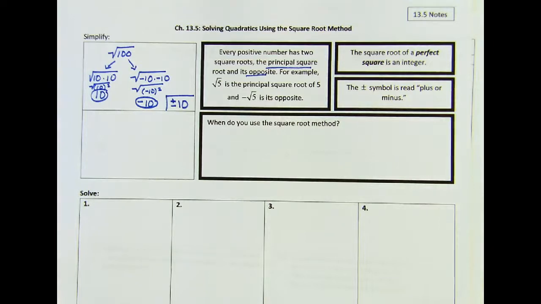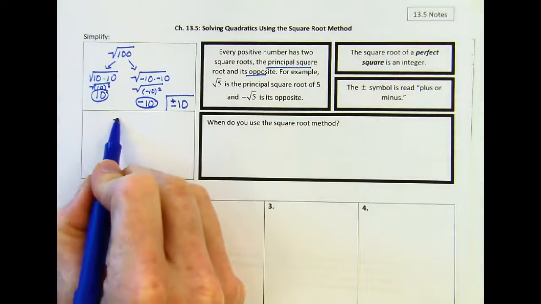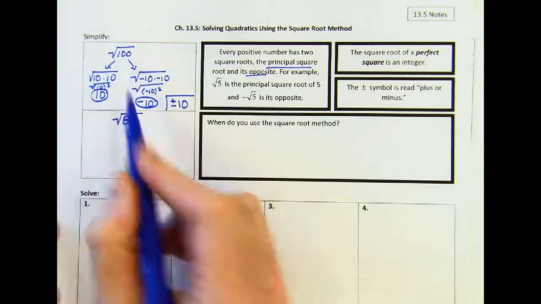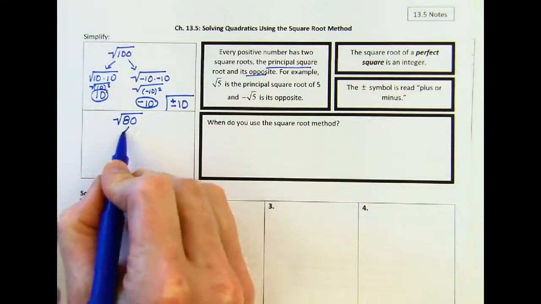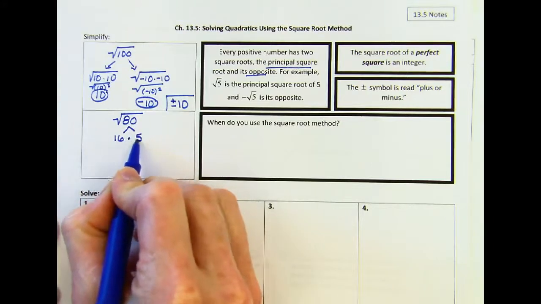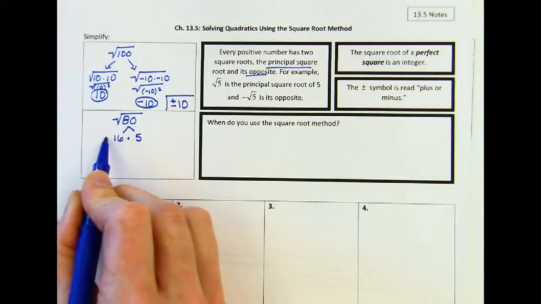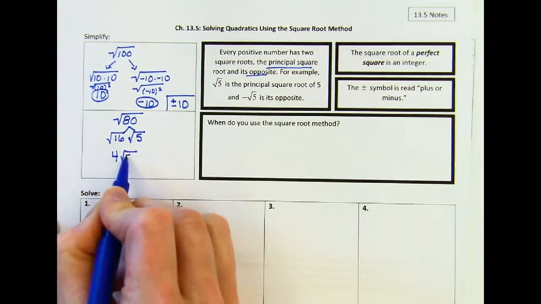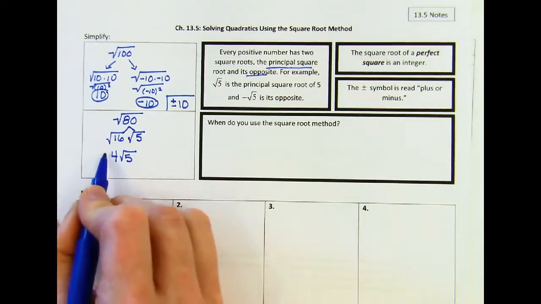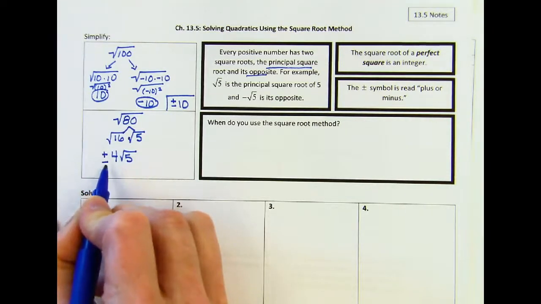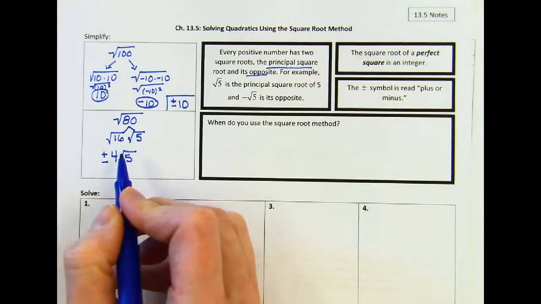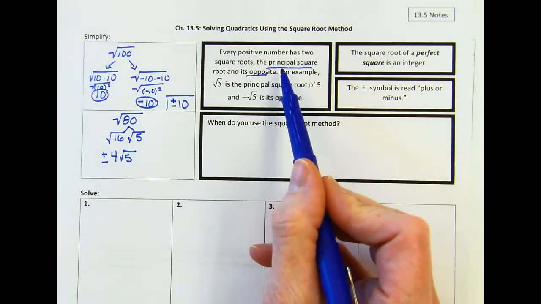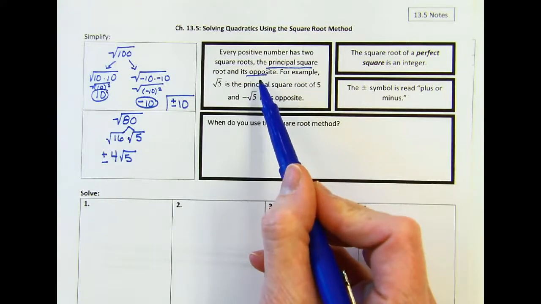So, if we look at one that is not an integer, let's say square root of 80, we cannot take the square root of 80 as easily as we could 100 because it's not a perfect square. However, we can break it down, and we know that 16 times 5 is 80, so the square root of 16 is 4, and then the square root of 5 just stays square root of 5. But now we have to remember it has a positive square root and a negative square root. So that's the first thing we have to remember, is that we are now going to list more than just the principal square root. We are also going to list its opposite.